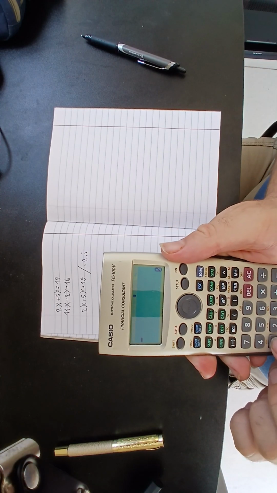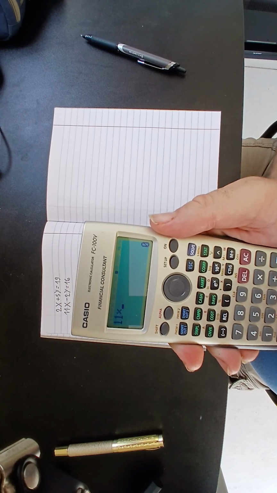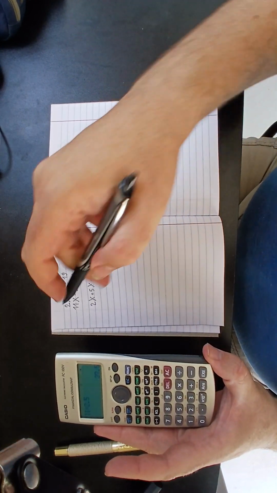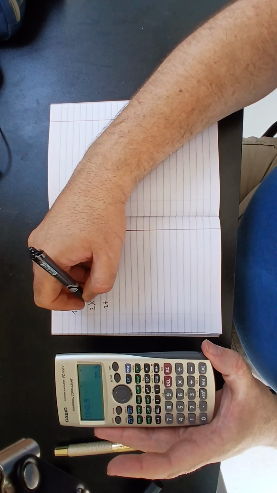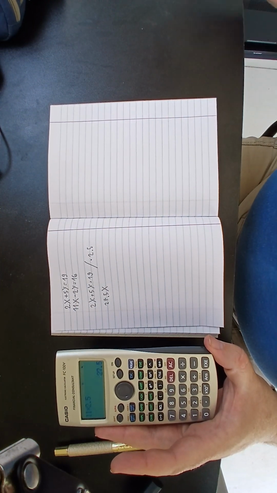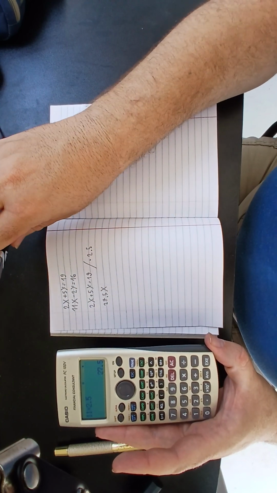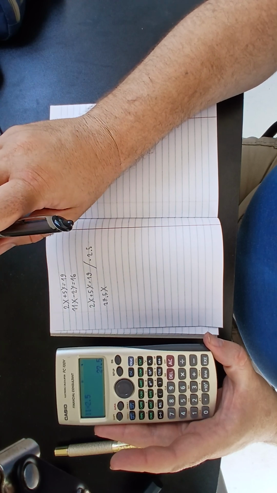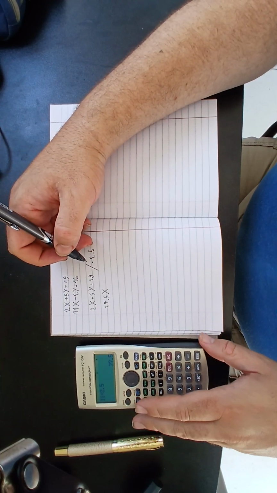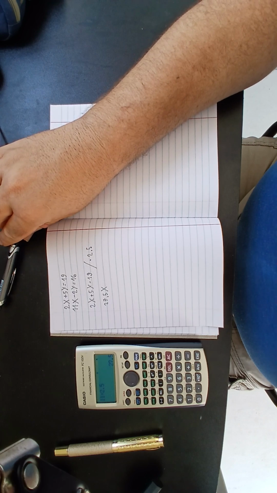Okay, so 11 multiplied to 2.5, that will be equal to 27.5. 27.5x, and here you're gonna write 27.5 and negative 2 multiplied to 2.5, that has to be equal to negative 5.